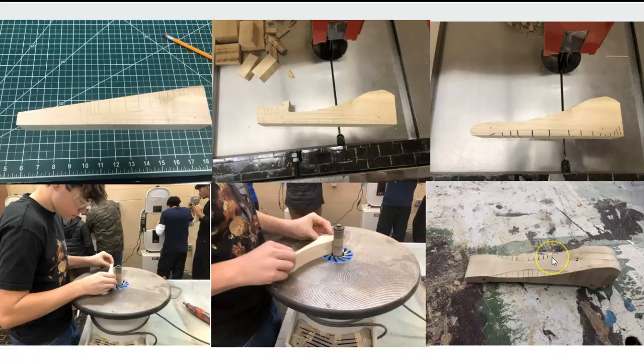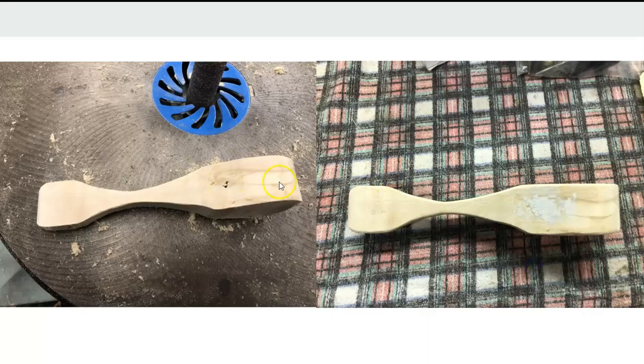In this picture on the bottom right, you can see the hole that was left from sanding it. And in these two pictures, you can see the before where I had a big hole in the top of my car and the after where I filled it up with wood filler.